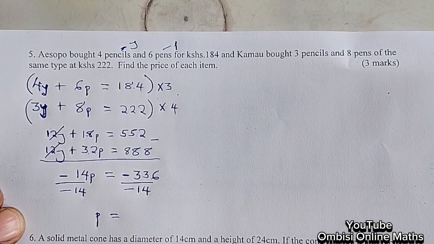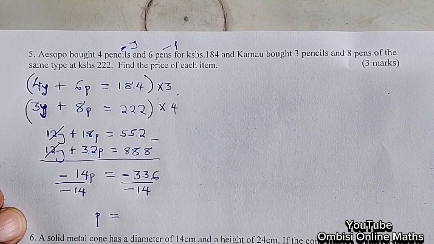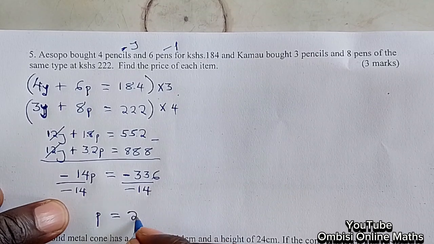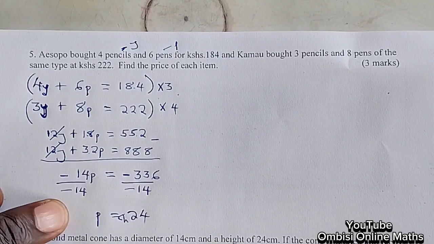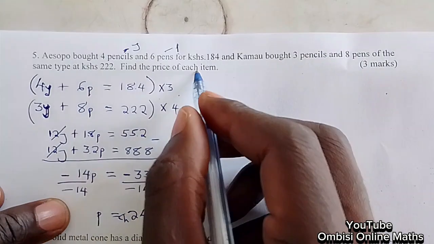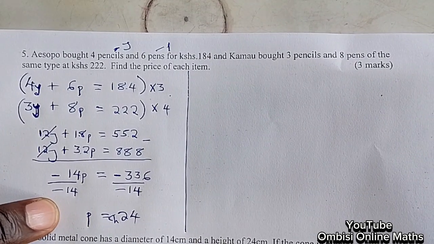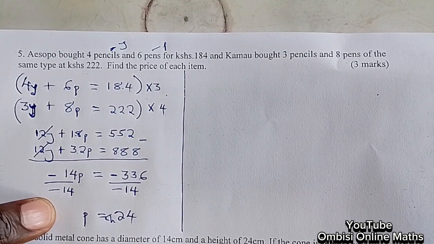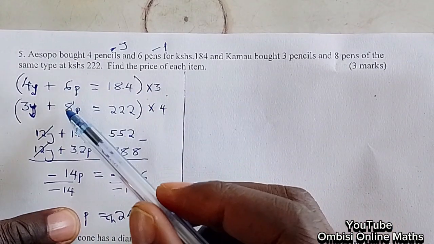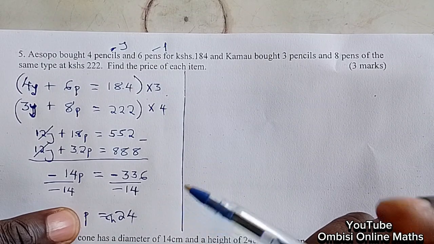So p basically is the price for each pen. So p is going to give us 24 shillings. So each pen was costing 24 shillings. Now, we will find the price of each pencil. Pencil is represented by Y. So we'll take this P and substitute in either equation 1 or equation 2. Any of the two equations, if we substitute in it, is going to give us a direct answer.